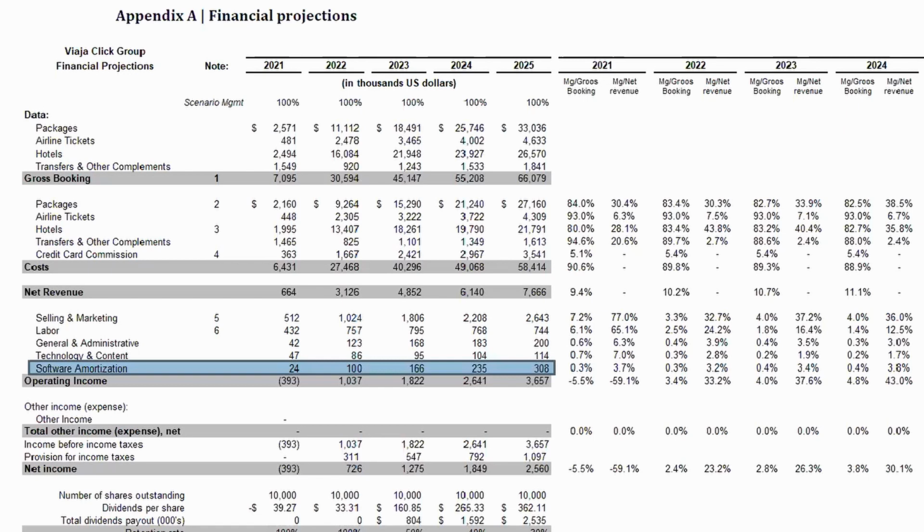Because sometimes the depreciation concept gets very tricky, even for accountants, but it's very easy. It's very easy. It's just to affect the expense when it should be affecting it.